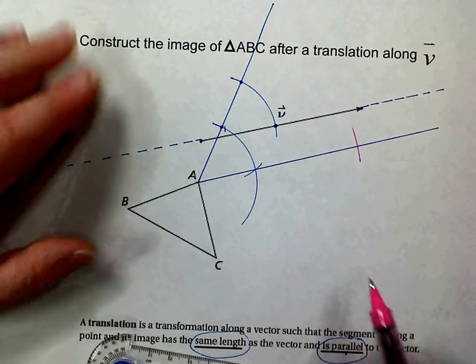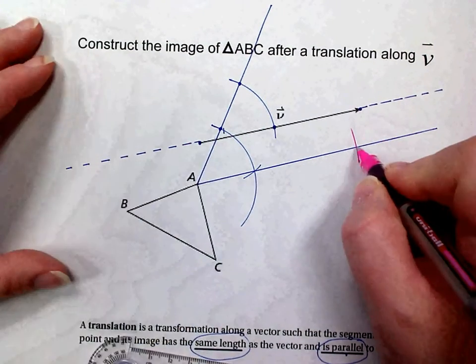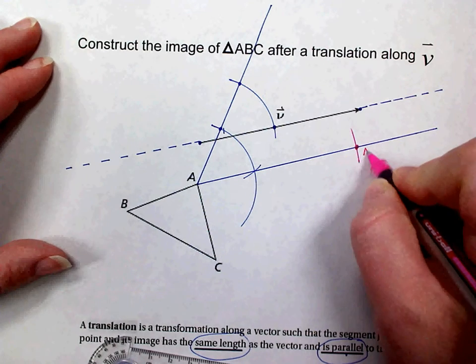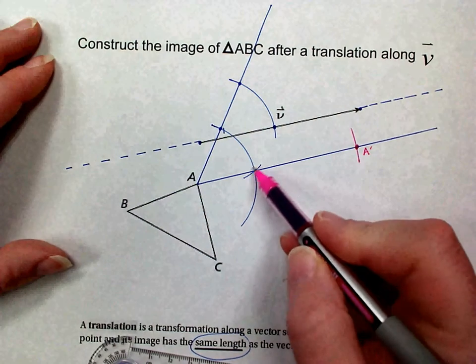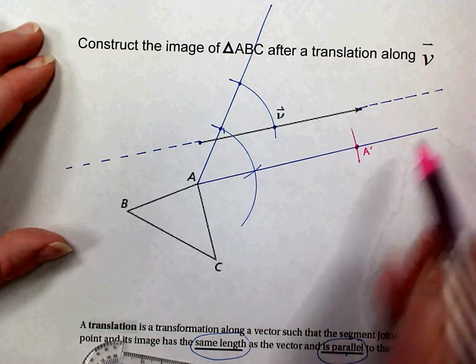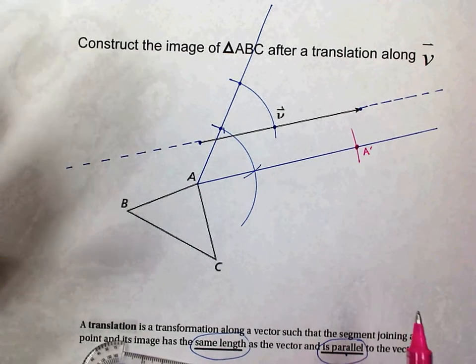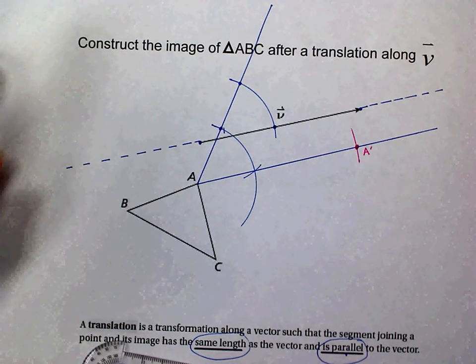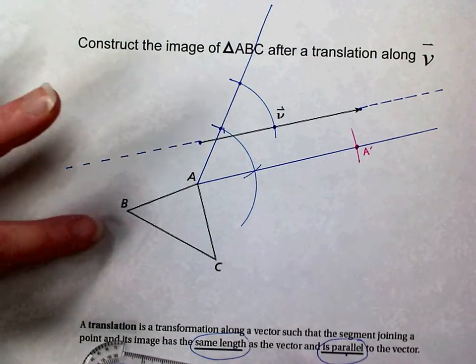So this distance is the same as my vector length. So this arc tells me where to place A prime. This arc is where these intersect. That doesn't tell me where A prime is. That just allows me to draw my parallel line. So that's the construction you're doing. That's the parallel construction. You need to do it 3 times total because you have 3 vertices. So you need to do that 2 more times.